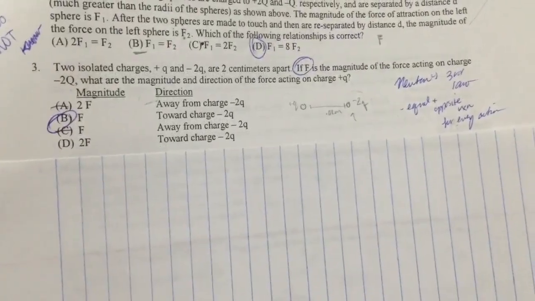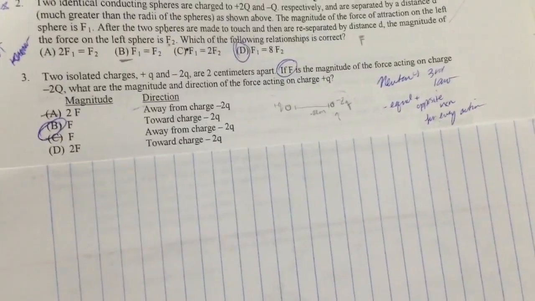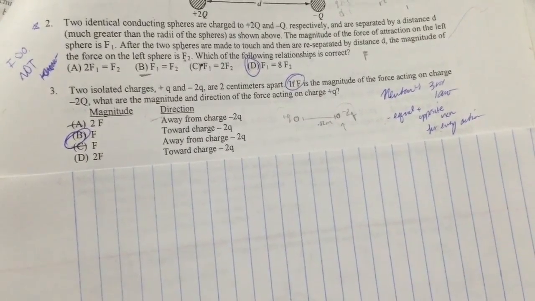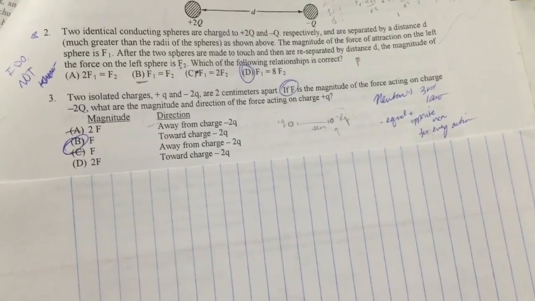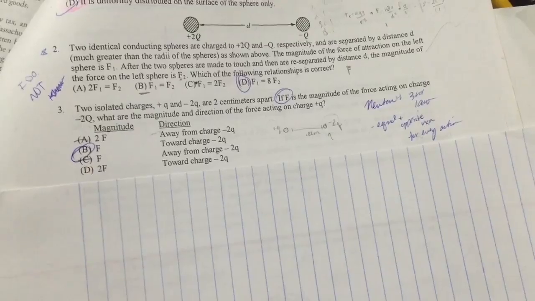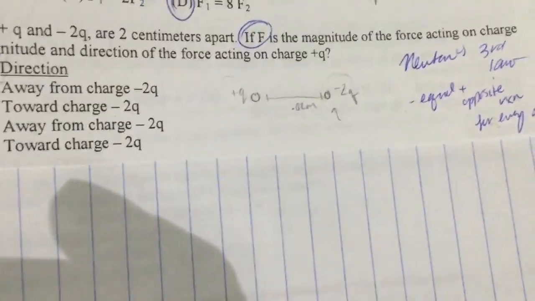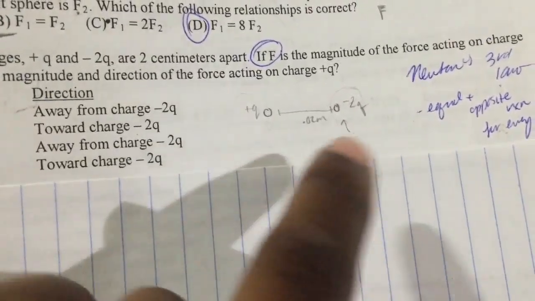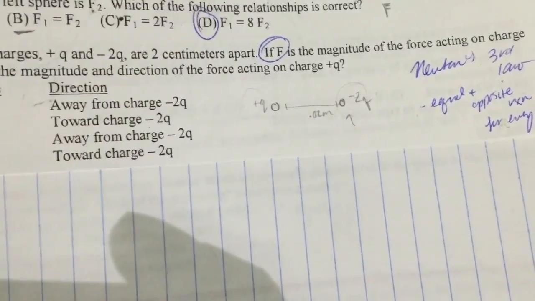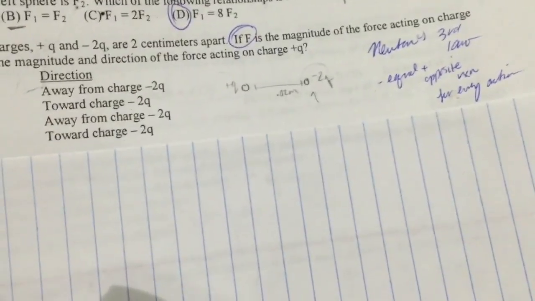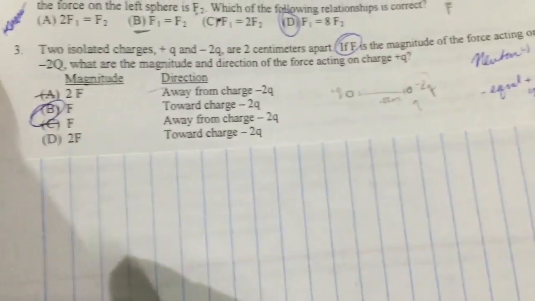Only two isolated charges, positive Q and negative 2Q, are 2 centimeters apart. If F is the magnitude of the force acting on charge negative 2Q, what are the magnitude and direction of the force acting on positive Q? So the first thing I did was draw a diagram of the situation. Positive Q and negative 2Q have opposite charges, so they would attract. So you could already cross out choices A and C.